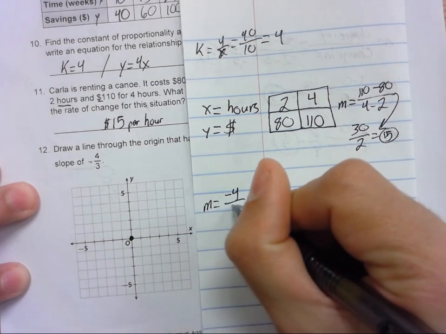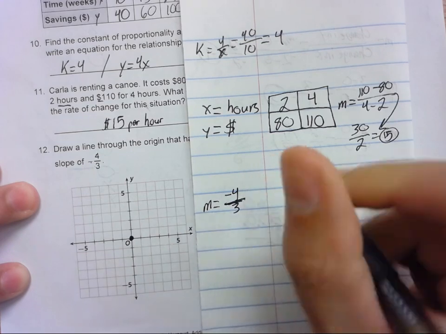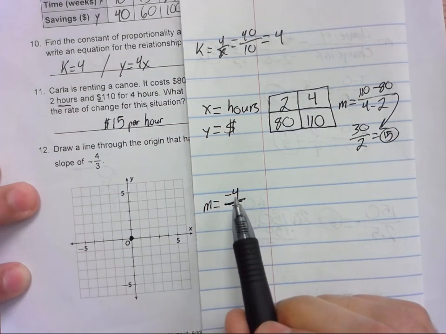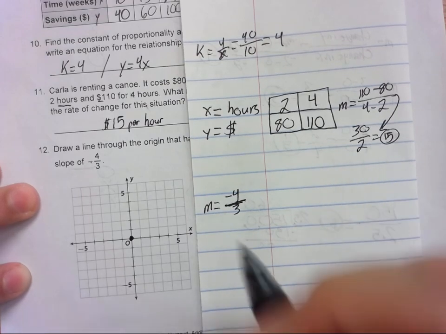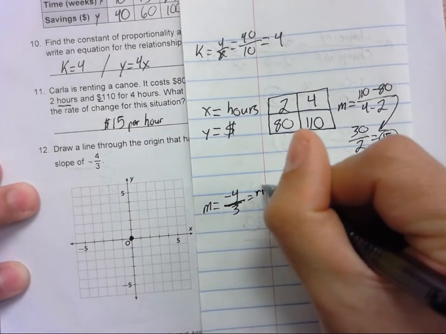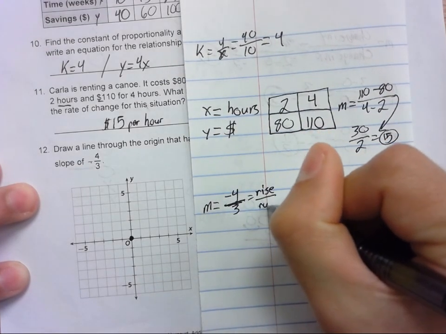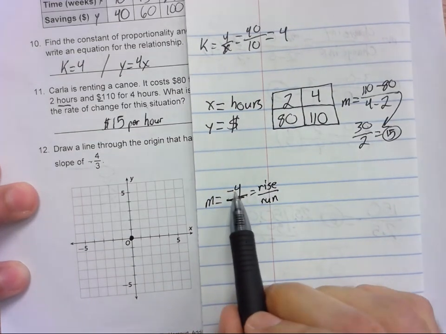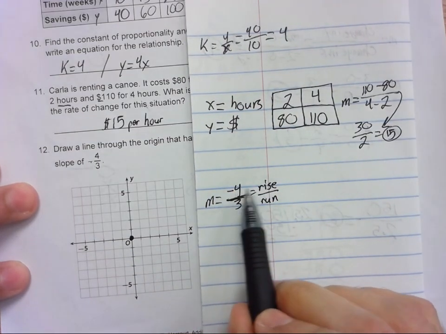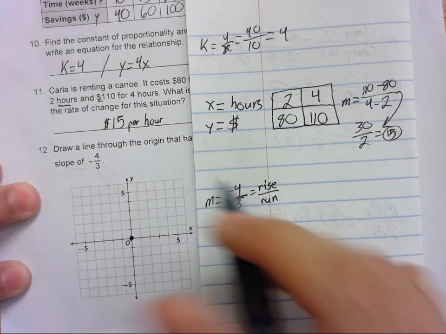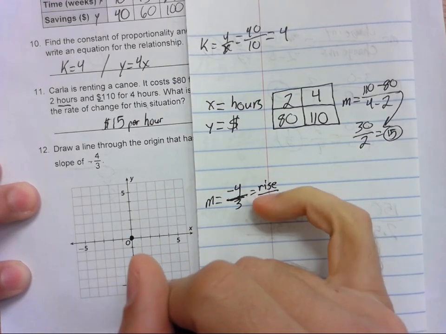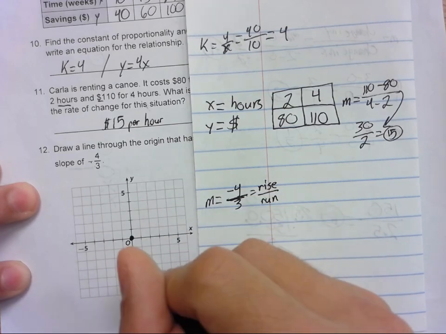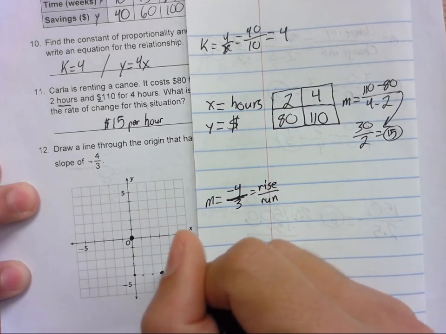So here, let's assign the negative to the numerator. And remember, slope is rise over run. So change in Y over change in X. So if the change in Y is negative 4, so it's going to rise negative 4, tells us it's going down 4. And then the run in this case would be 3. So 1, 2, 3.